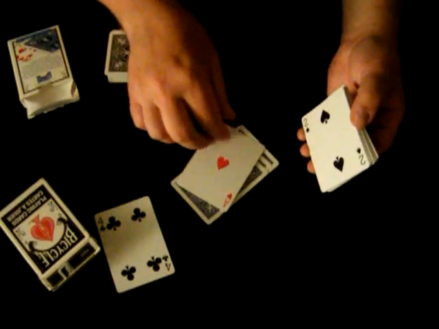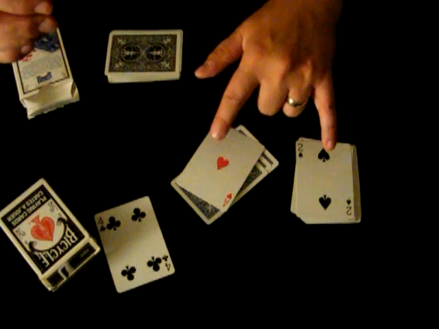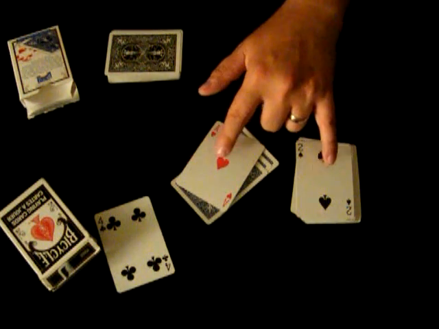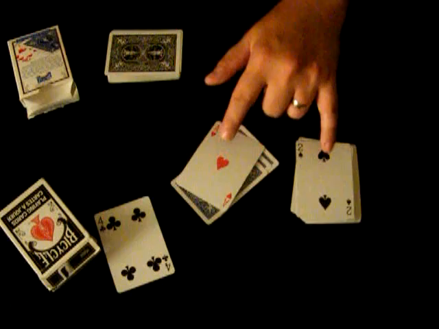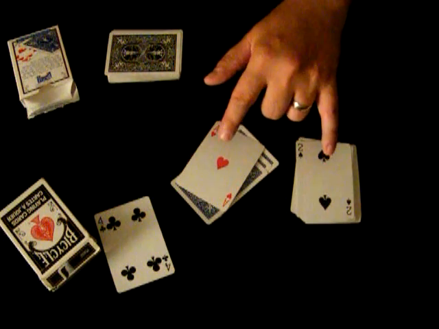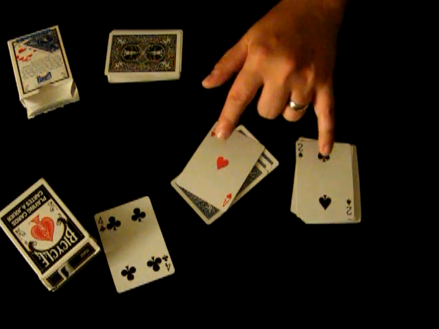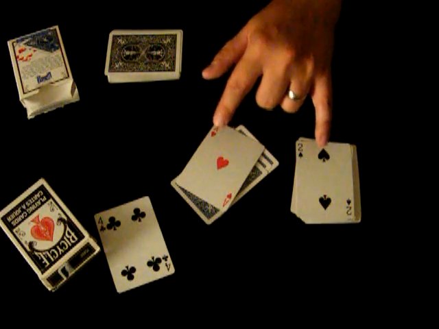Now, in order for this to work, another thing that's very important to note is that the two suits of the counting cards, the cards that you add together, they'll either be hearts and spades, or clubs and diamonds, or both clubs and both spades, or both hearts and both diamonds.